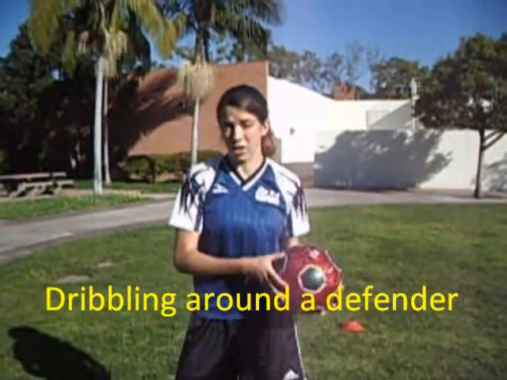Alright, our last drill to increase the difficulty on Gentile's taxonomy is going to be dribbling around a defender. So this will be in the 3D category. This just makes things a little bit harder and more like a game situation.